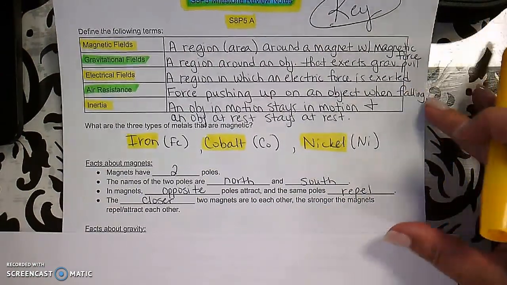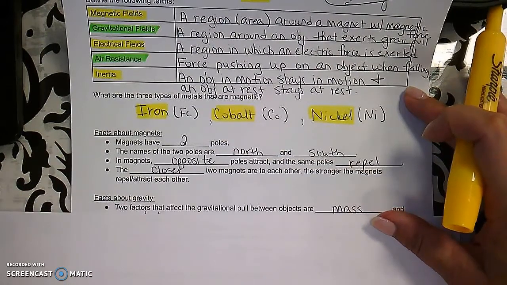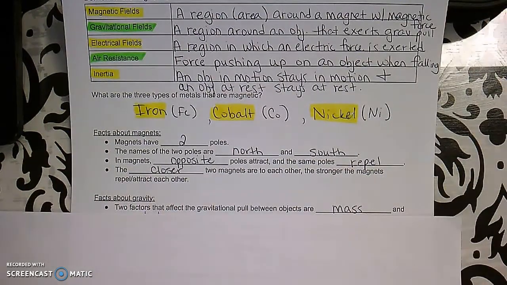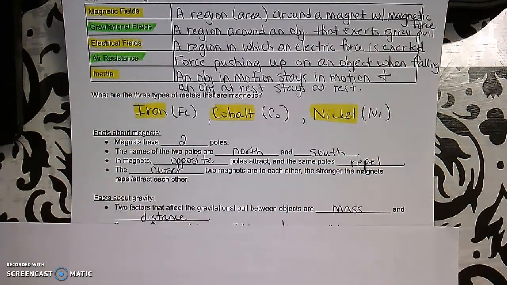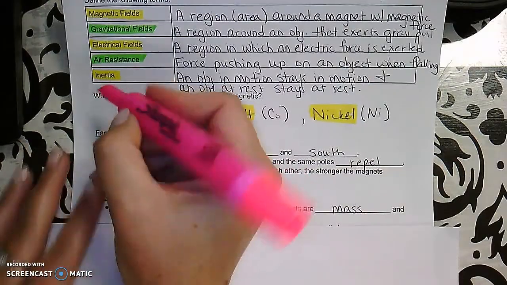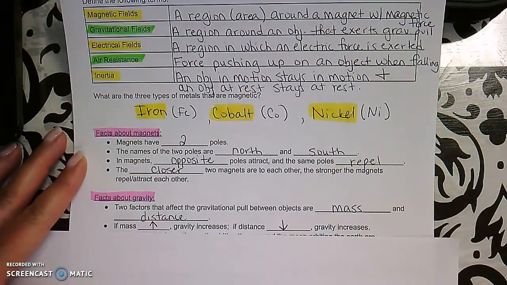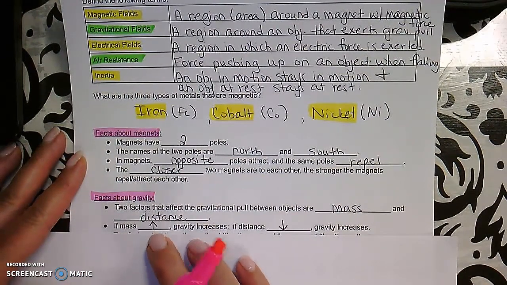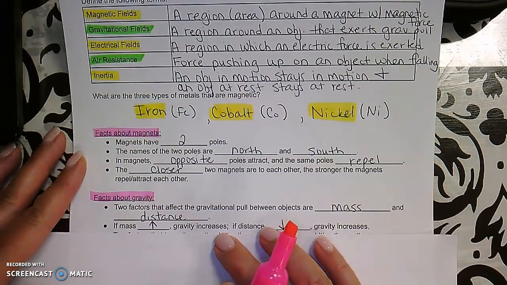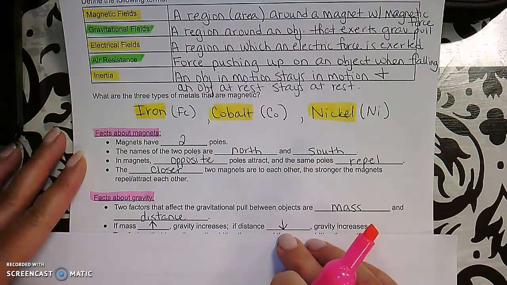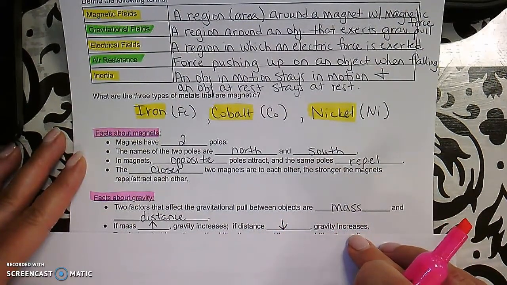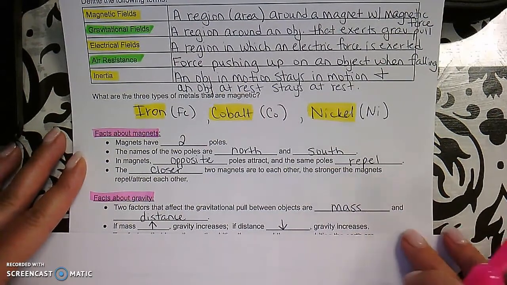So here are some facts about gravity. Two factors that affect the gravitational pull between objects are mass, and then the other factor is distance. Okay, so I want to back up real quick and highlight this. If mass increases, if the object gets bigger, then gravity gets bigger. If distance decreases, then gravity increases. That means the objects get closer together.